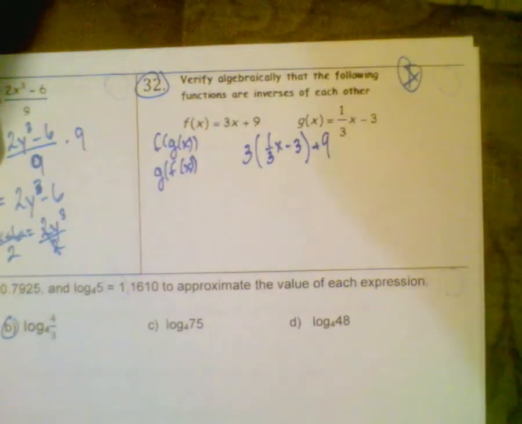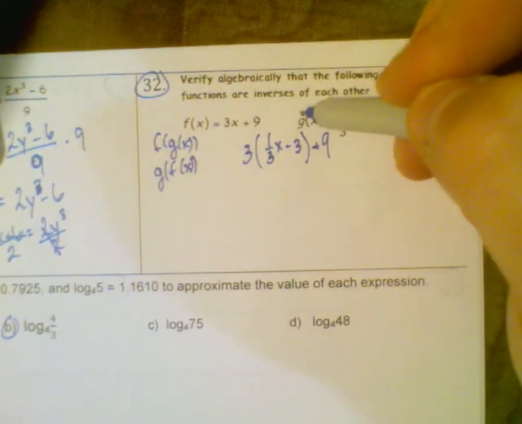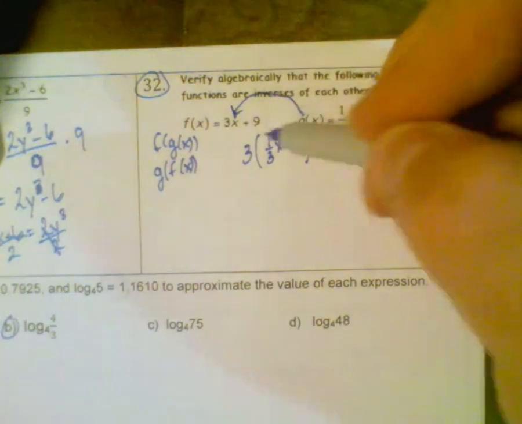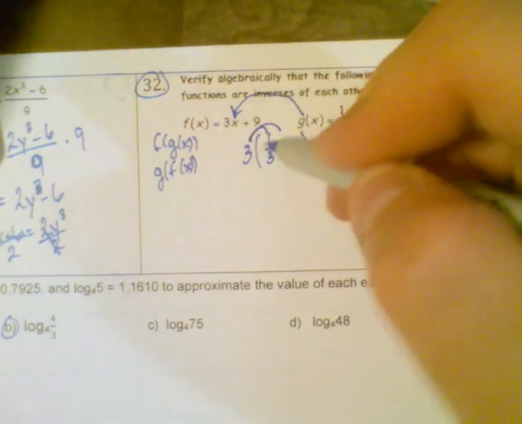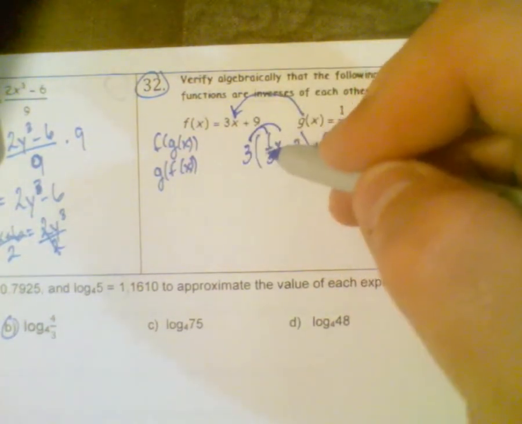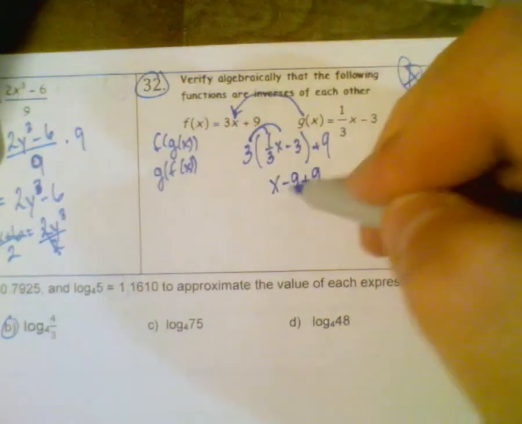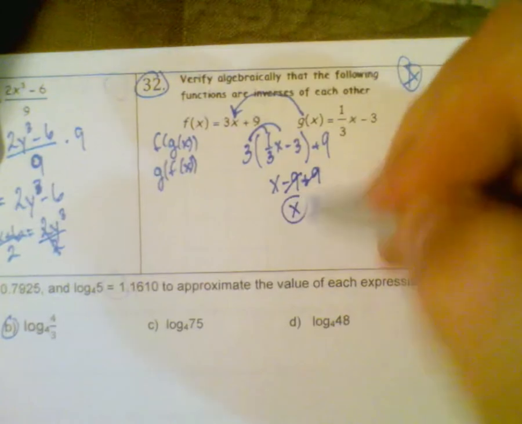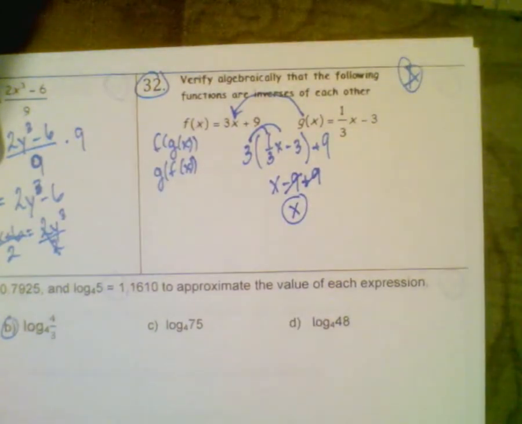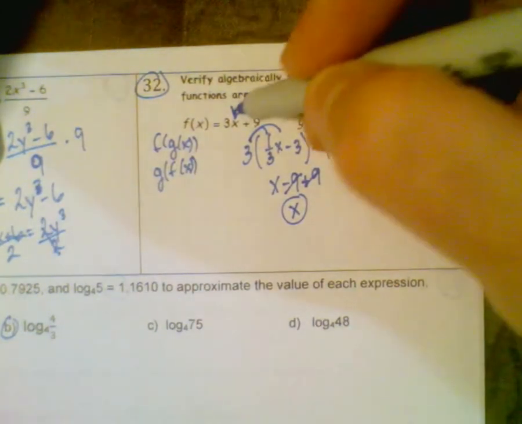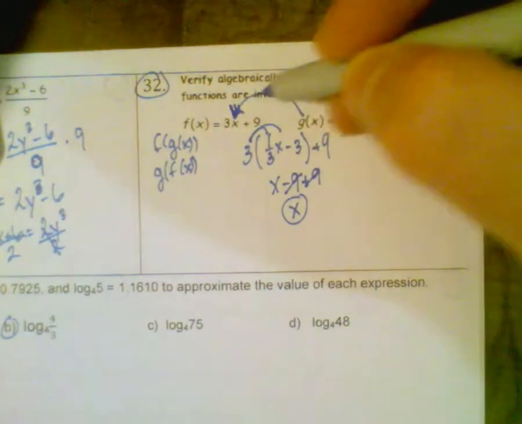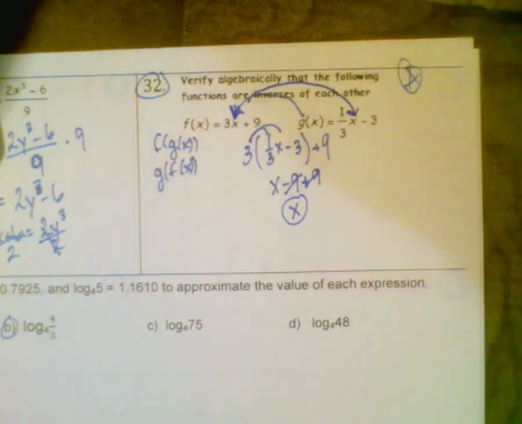Alright, so that's what it looks like when I take g into f. So 3 distributes. When you take 3 times a third, they cancel. So you have x minus 9 plus 9, and look at that. You'll get an x. Okay, that would be f of g of x. Now I have to do it the other way. So it's going to be into here.